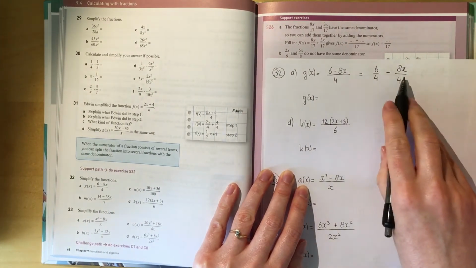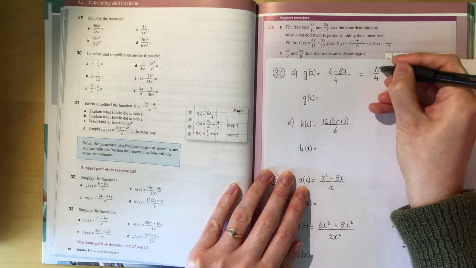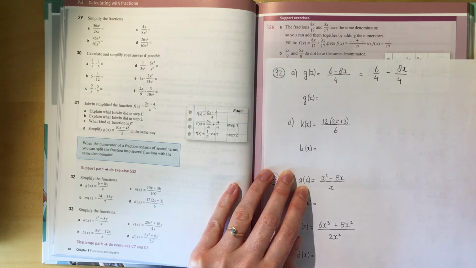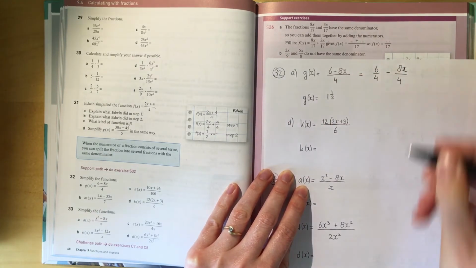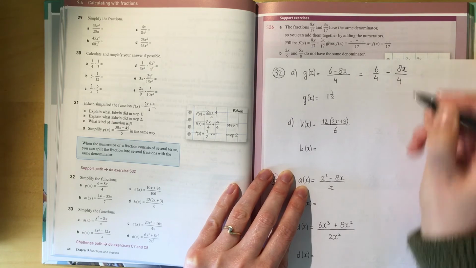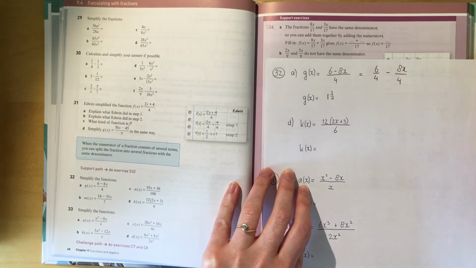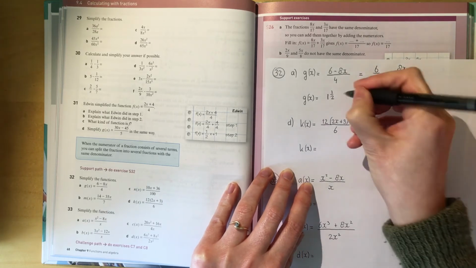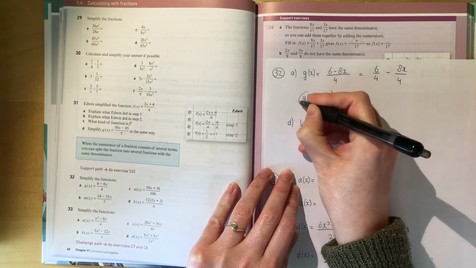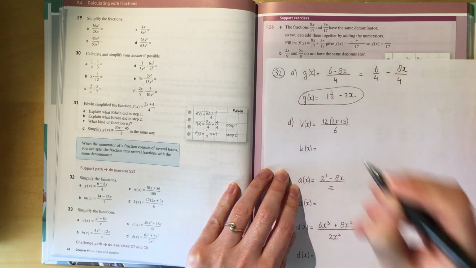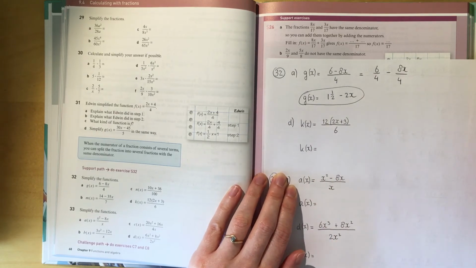Now, these two fractions we can simplify separately from each other. 6 over 4 is the same as 1.5, 1 and 1 over 2. And here I can divide by 4. The top and the bottom can both be divided by 4, so all I have left is 2x. Copy down the minus in the middle. And here we have the simplified version of the function g. g of x is 1.5 minus 2x.